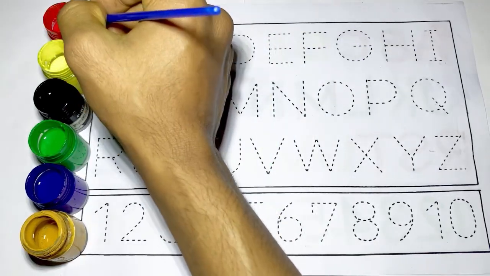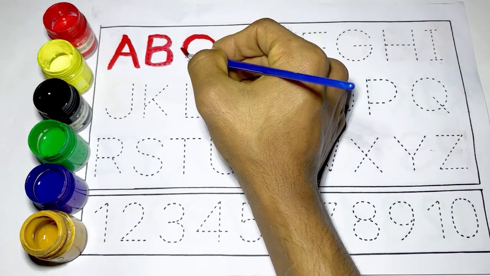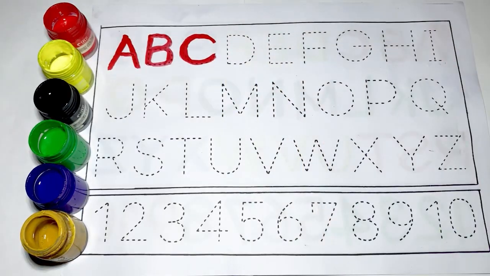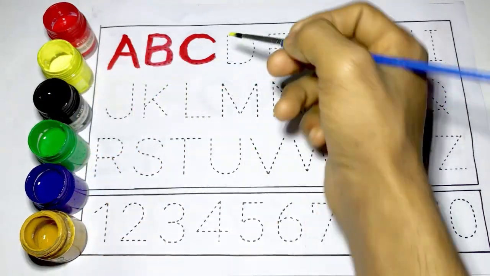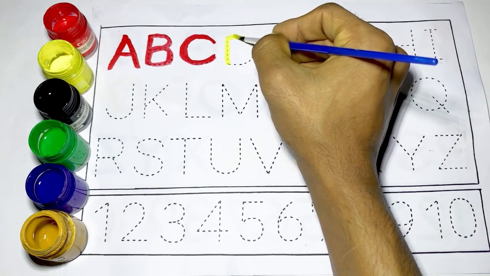Kids now C. C for cat, C for car. Kids now D. D for dog, D for doll. The alphabets of D, and use yellow color.